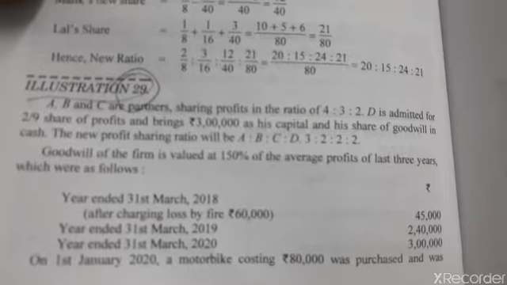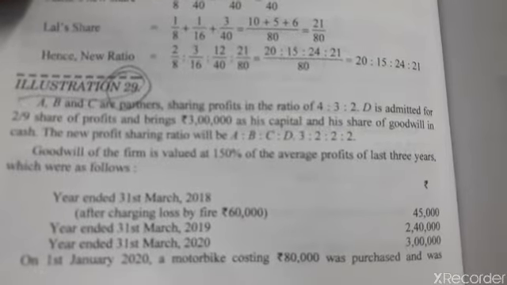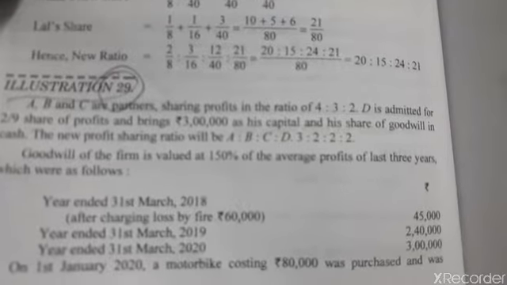Year ended 31st March 2018, 45,000 after charging loss by fire 60,000. Year ended 31st March 2019, profit is rupees 2,40,000 and year ended 31st March 2020, rupees 3 lakh.